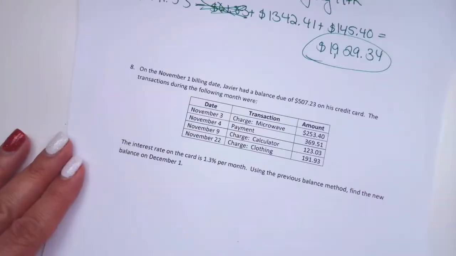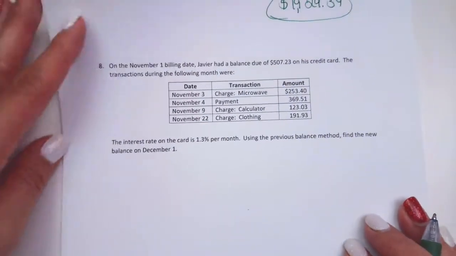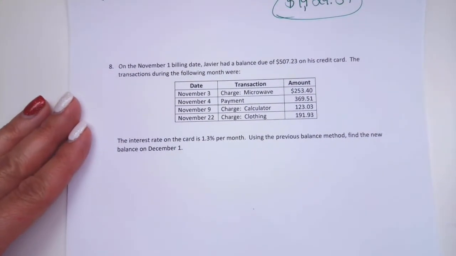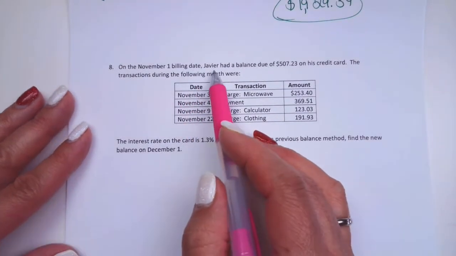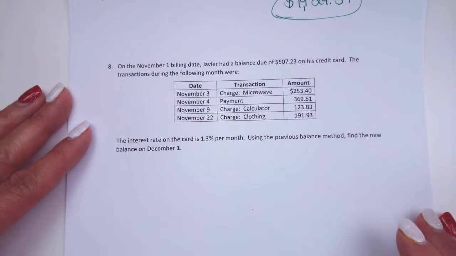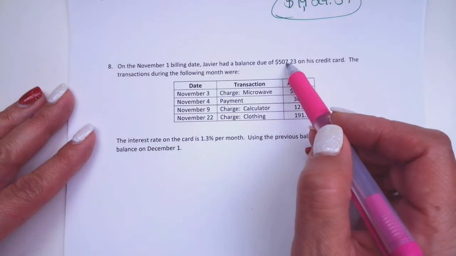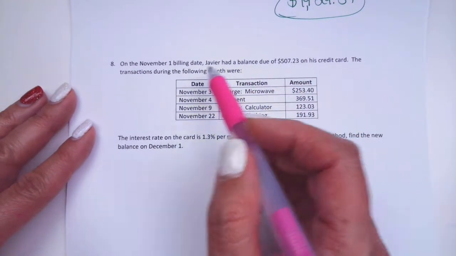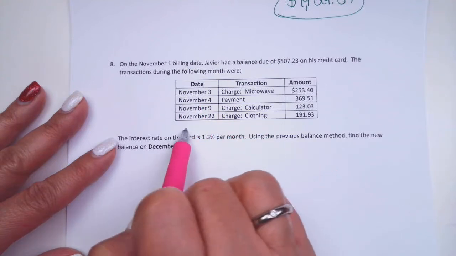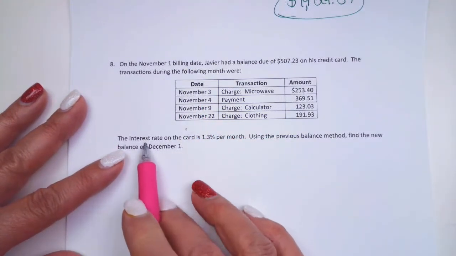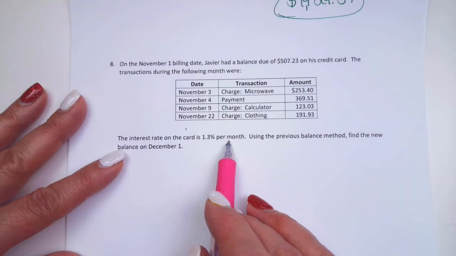Okay, number 8. On the November 1st billing date, there was a balance of $507.23. Here are the transactions during the following month. The interest rate on the card is 1.3% per month.